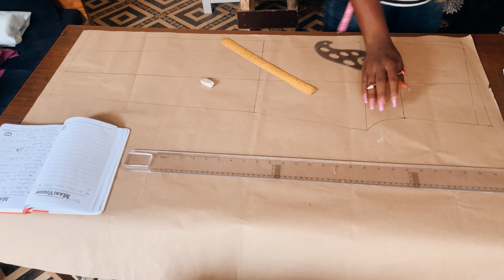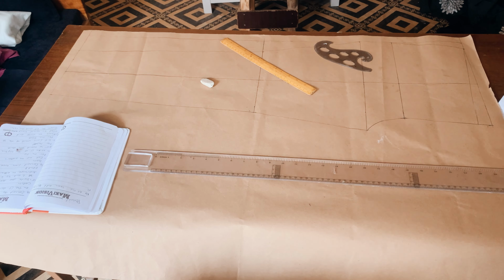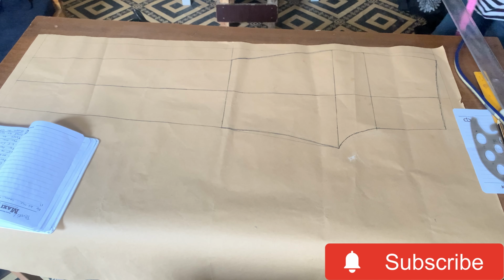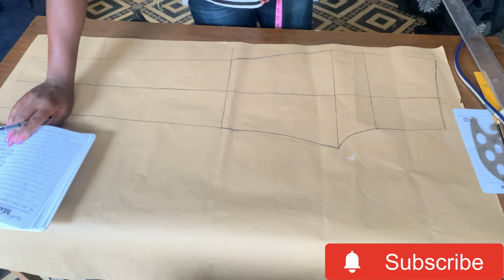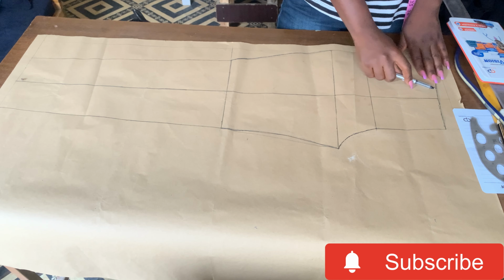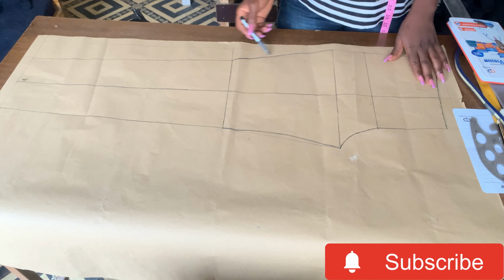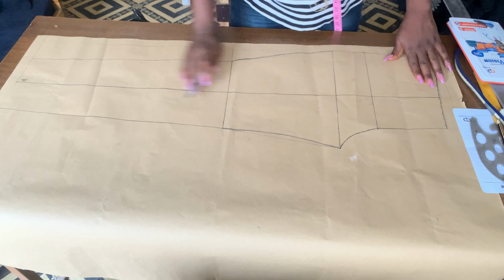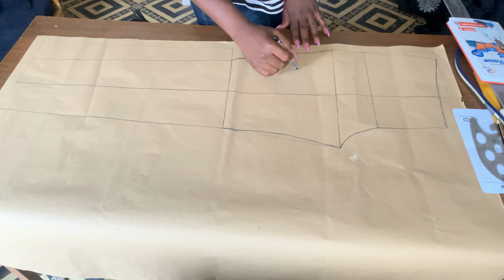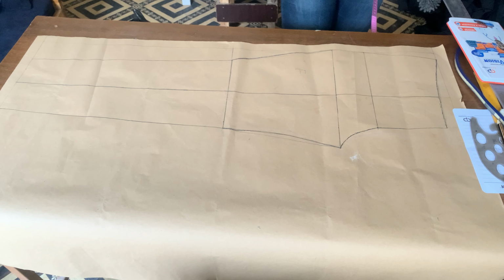Using a French curve, you curve from the thigh line to the knee line on either side of what you have drawn to have something like this, and also at the waist you curve it. The waistline was curved, and also the thigh to the knee on both sides were curved. Now this is our front piece. Oh, sorry, our front block.